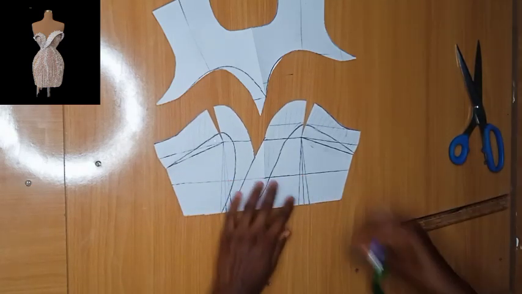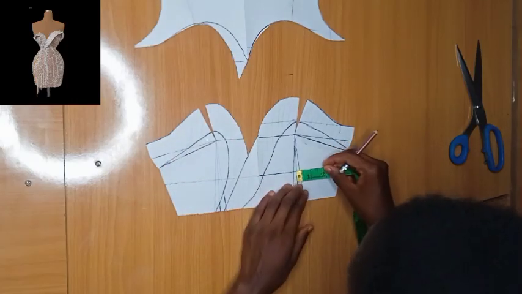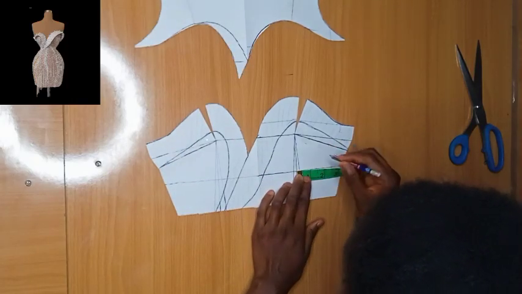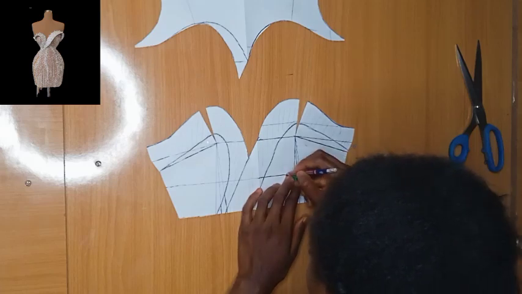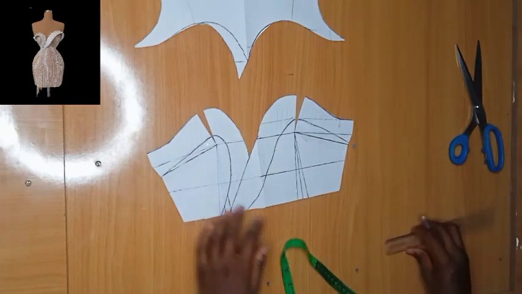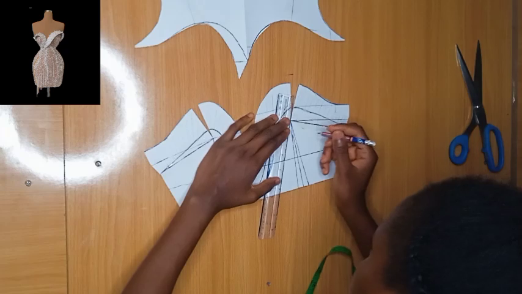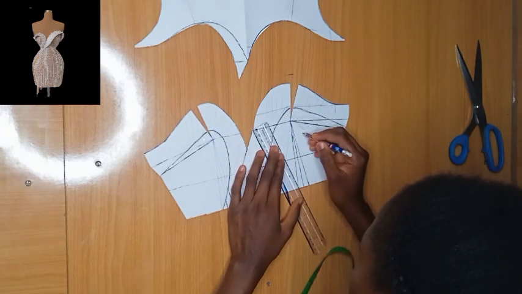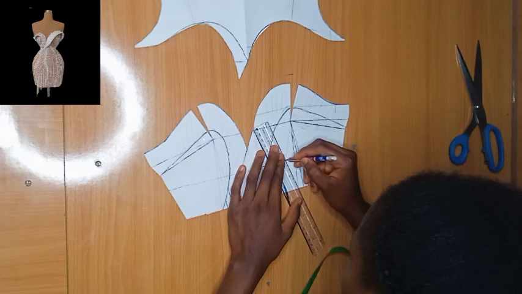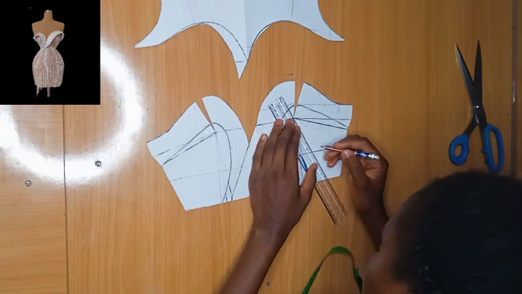Now for the bustier region, please, I have to contour my underbust. I didn't do that initially. Please contour your underbust so that you have that fitted feminine look at the underbust. I'm going to contour the underbust, which is just 1 inch apart from the bust apart measurement at the underbust line.